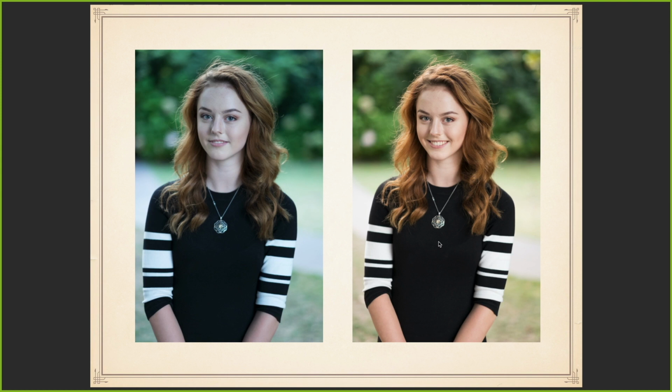So here's another example. Now this one also actually has a little bit of green in it too, which is another thing we're going to talk about, the tint, because that also comes into play. But here on the left-hand side, it's fairly cool and a little bit green. And then on the right, we've added warmth and brought it back to be a little bit more neutral.